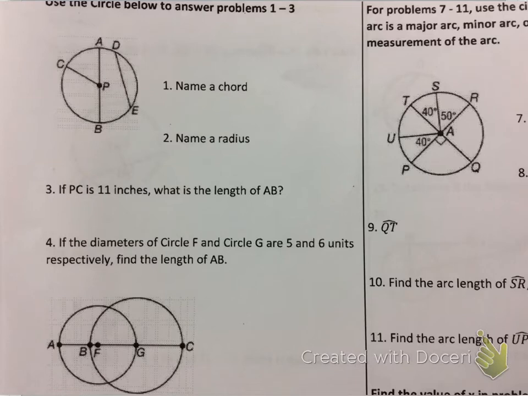So here, like the first few questions, maybe we're talking about knowing parts of a circle so that way we can identify those and work with those. So like in this case, we're going to say name a chord. And a chord, remember, is a line segment with the endpoints on the circle. So like here I could say DE, or reverse it and say ED, or even AB. The diameter, remember, the diameter of a circle is also a chord.